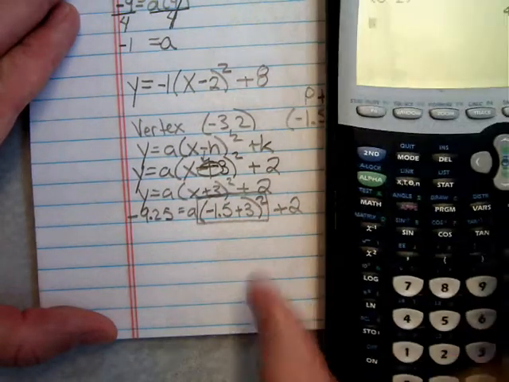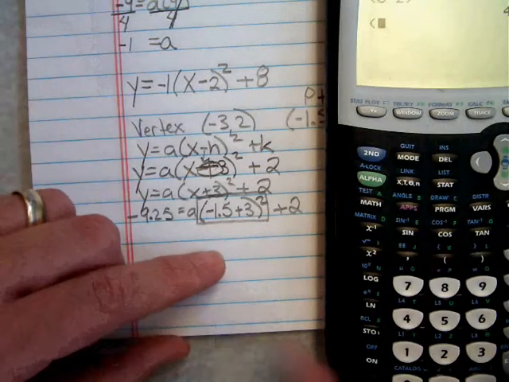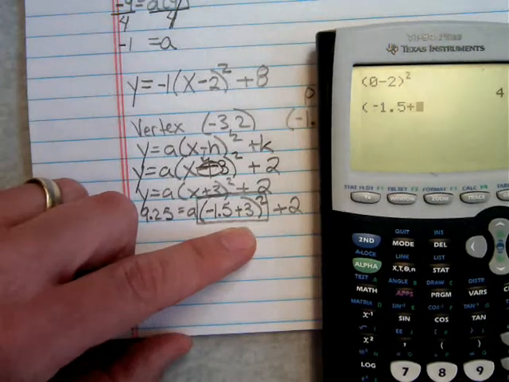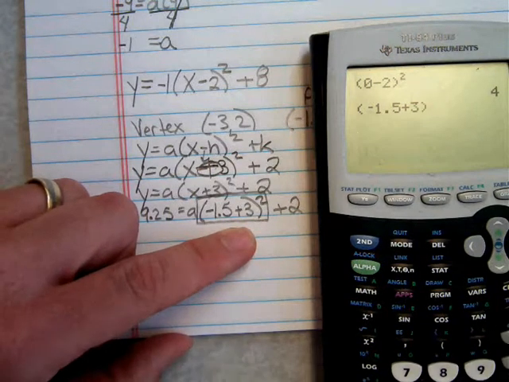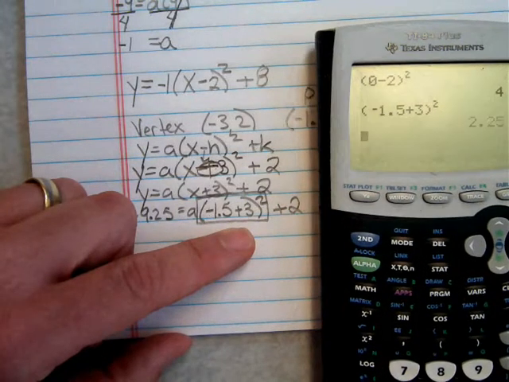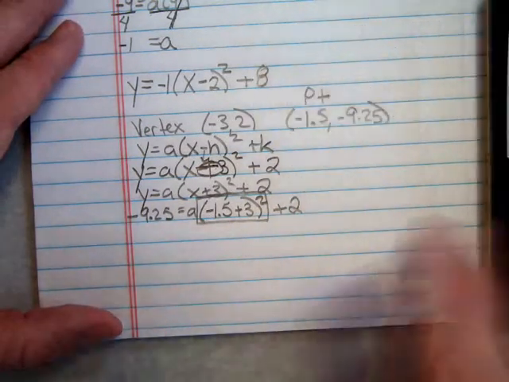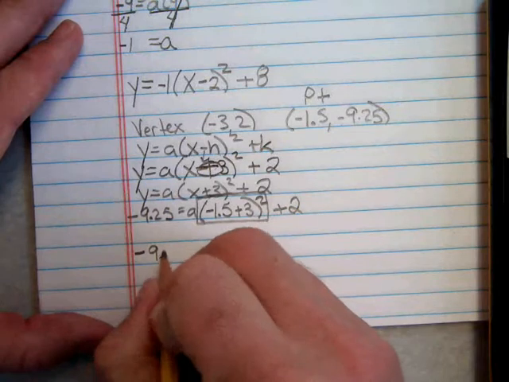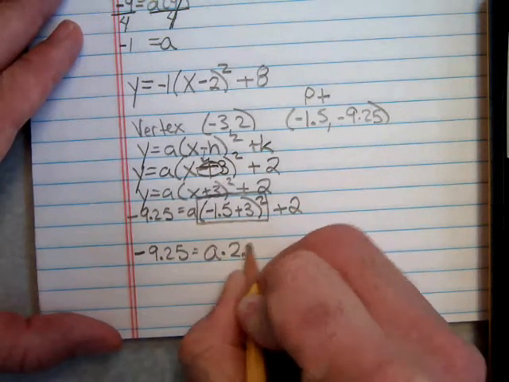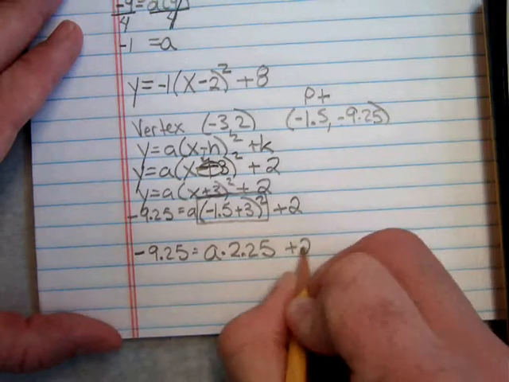I'm going to plug it in as negative 1.5 plus 3, close parentheses, and then square it. Those parentheses are very important with this. You're going to get 2.25. So negative 9.25 equals a times 2.25 plus 2.